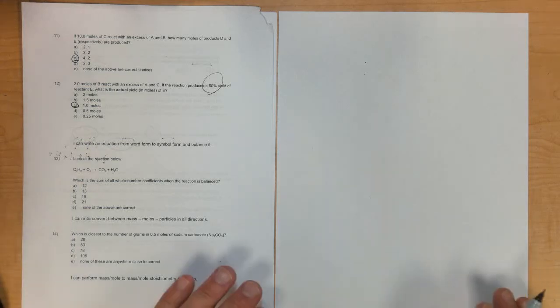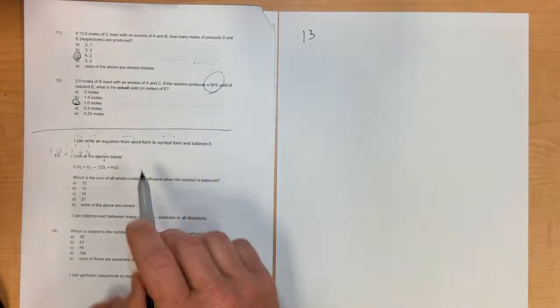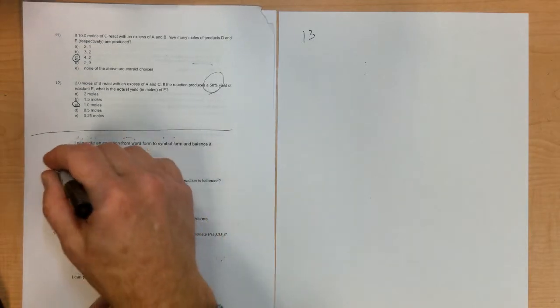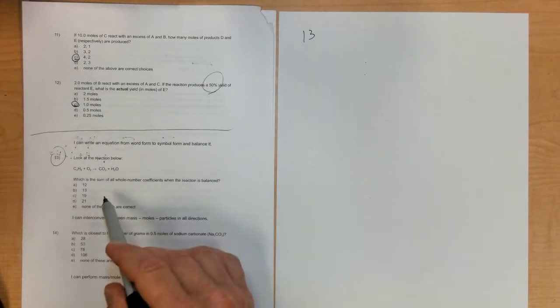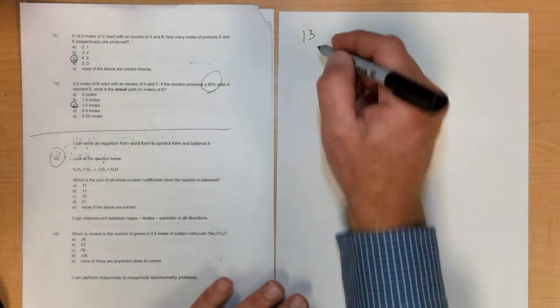Okay, so this is a continuation of the practice test, starting with number 13. I can write an equation from word to symbol formula. That's what it tells me some of these are going to be like. Then it says, look at the reaction below, which is the sum of the whole number coefficients when the reaction is balanced.